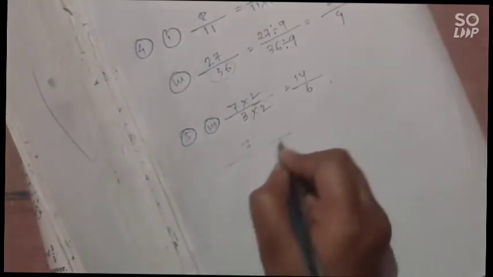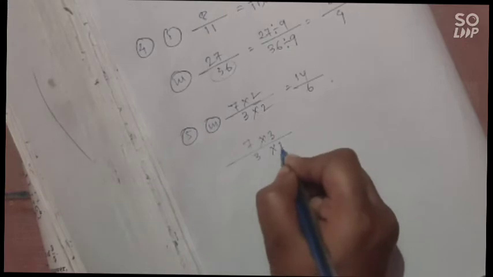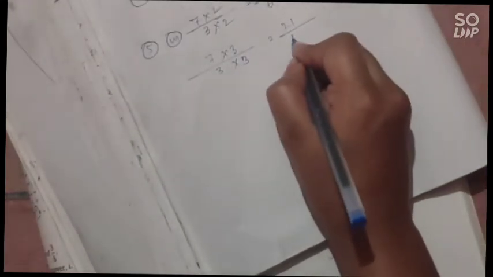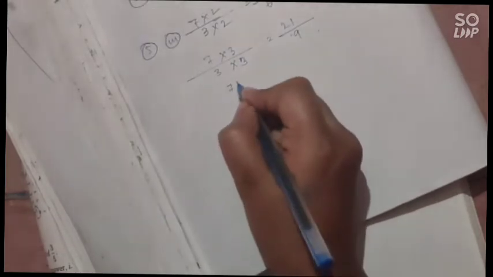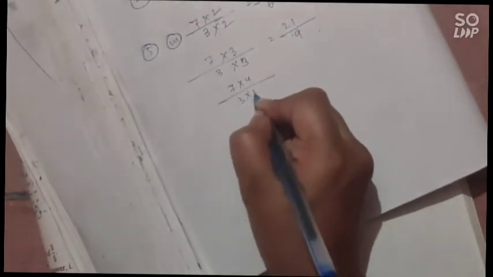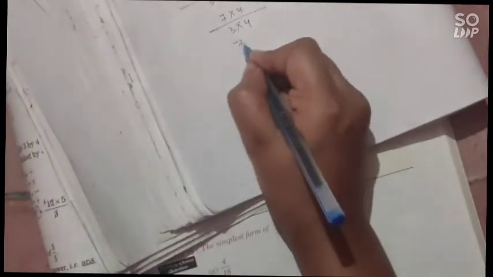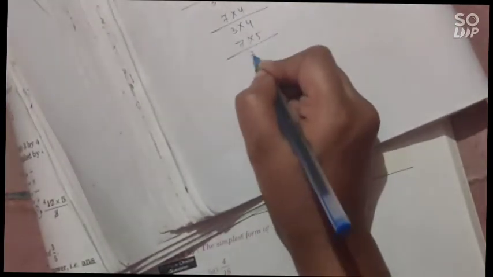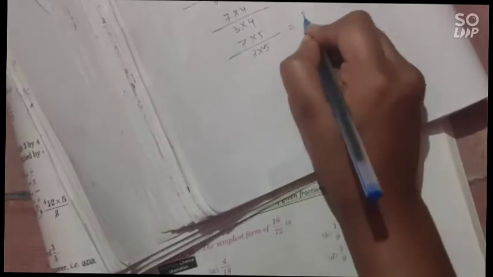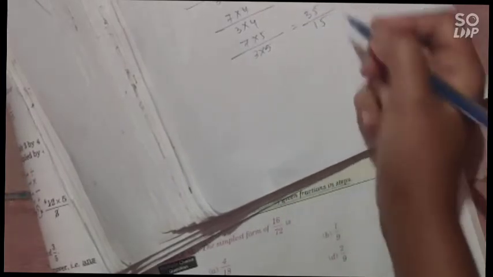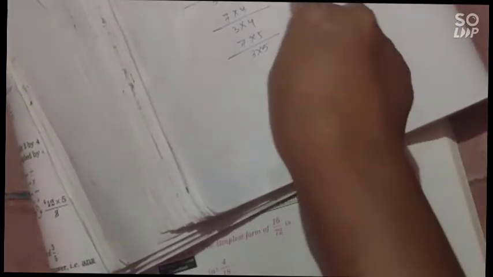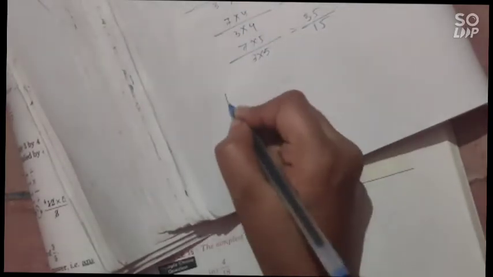Next, you have to multiply both numerator and denominator by 3. 21 by 9. Next, you have to multiply both by 4. 28 by 12. Next, 35 by 15.